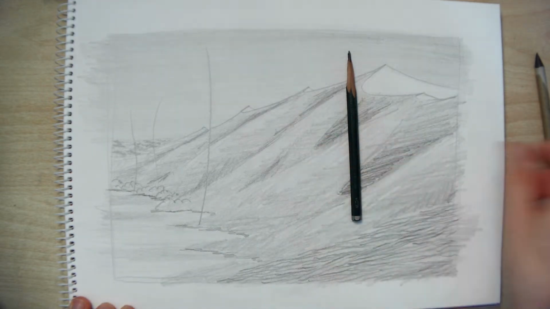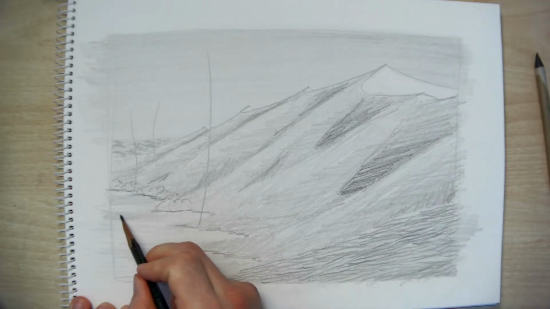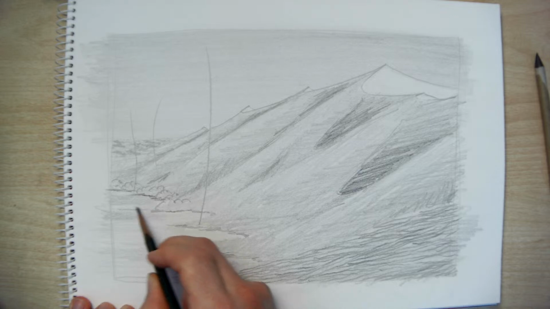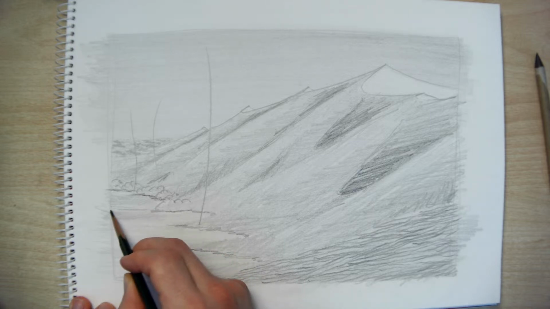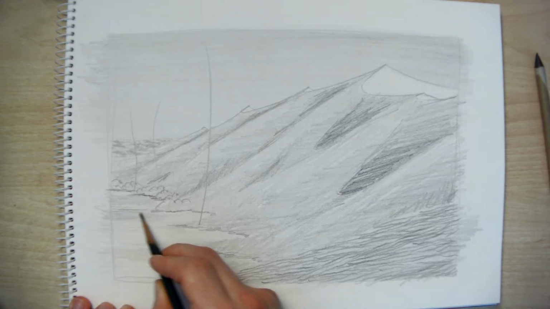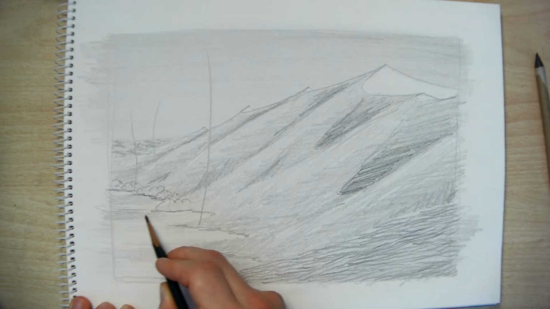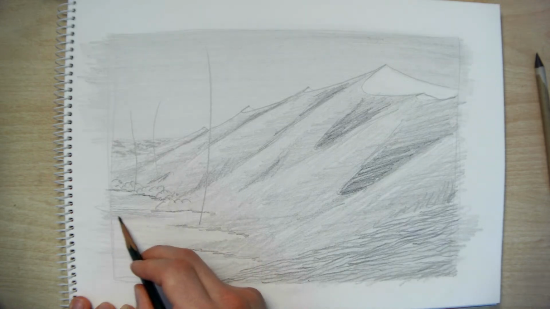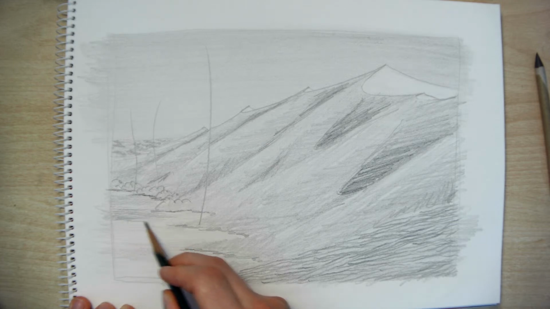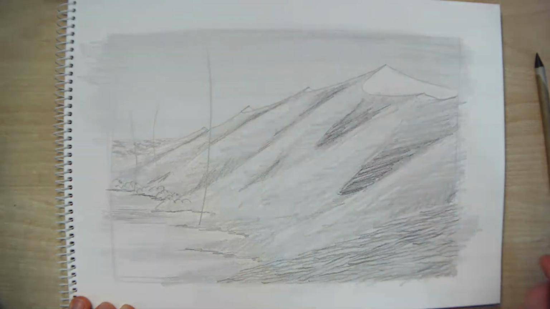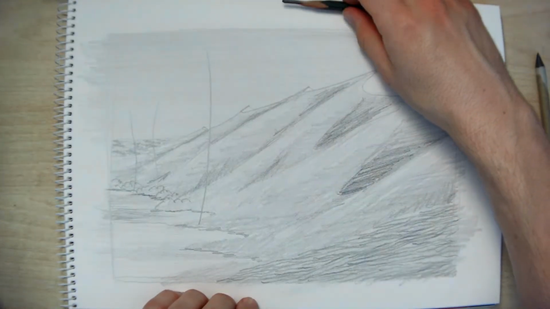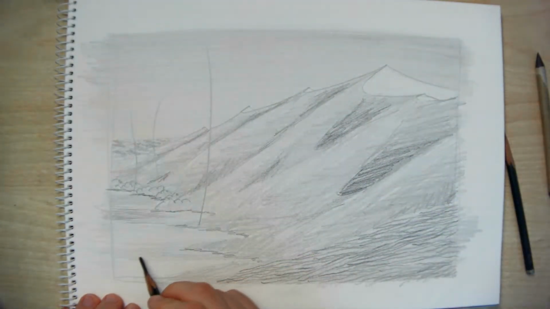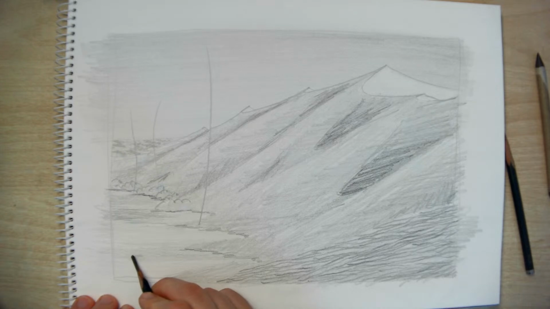Okay, and now I take the HB pencil and I try to make some straight lines back here, some waves that we can see a little further away. And I'll switch to the 3B pencil again and create a couple of waves that are very close to us.